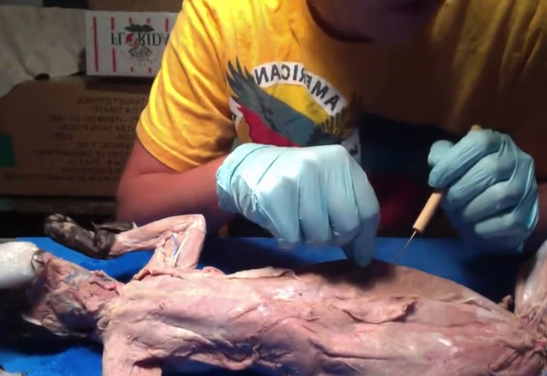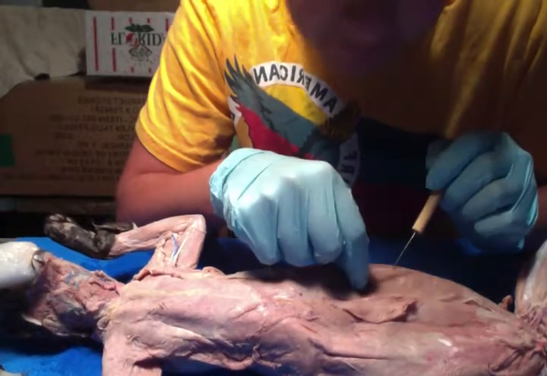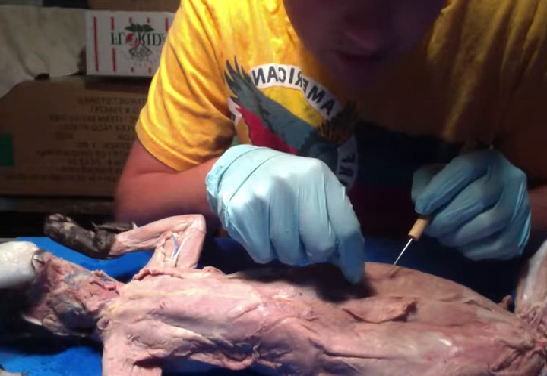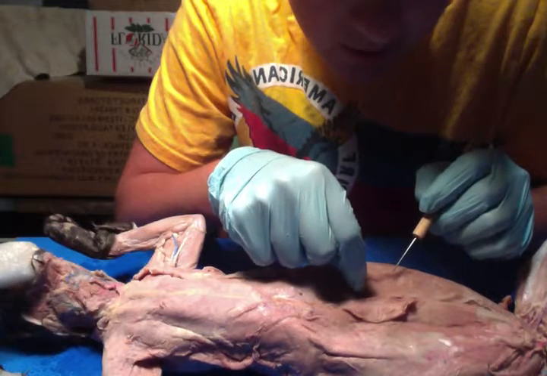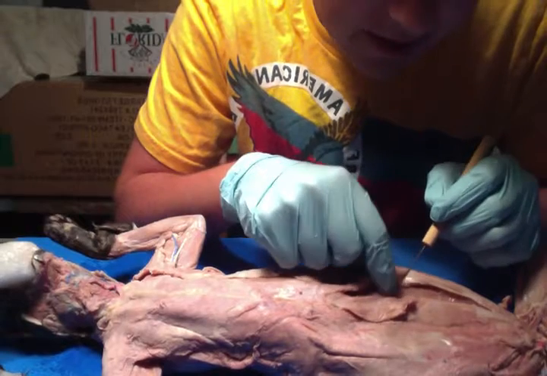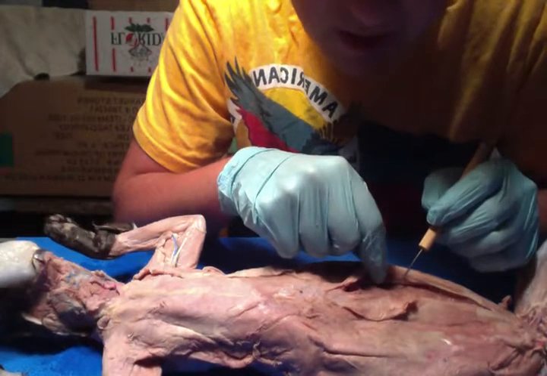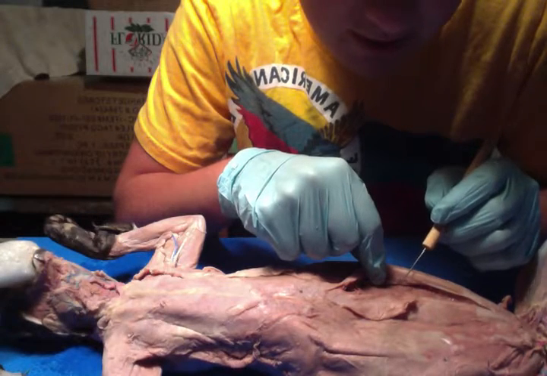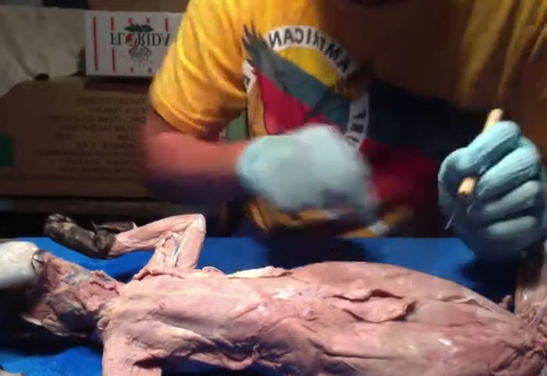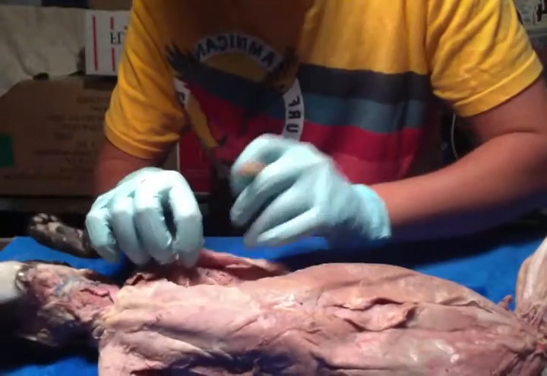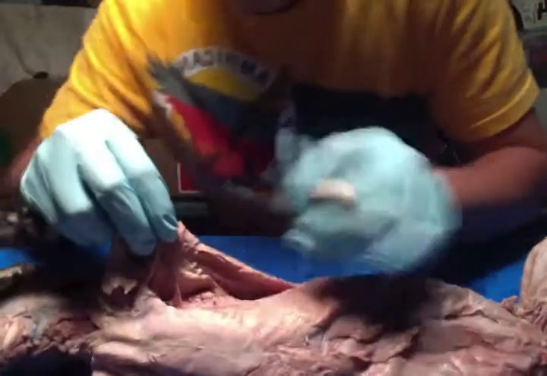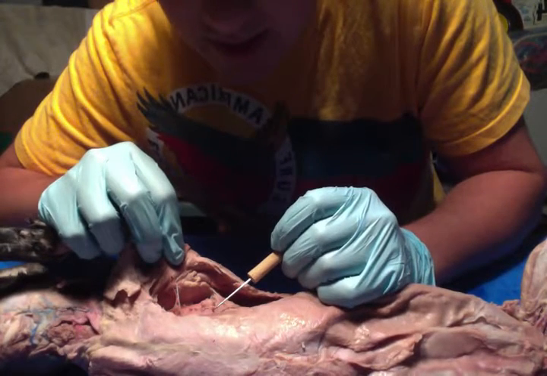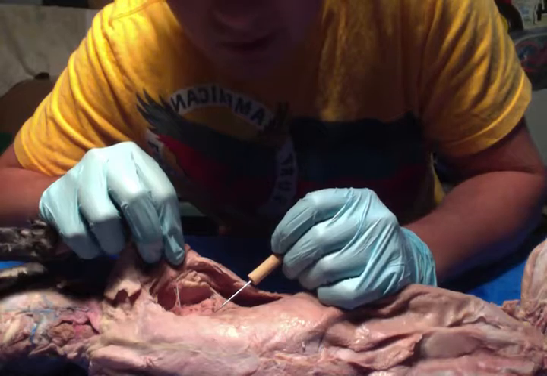Right here we have your external oblique, which flexes, rotates, laterally flexes the trunk, and compresses viscera. And then just inside there we have the internal oblique, which performs the same action, so it flexes, rotates, laterally flexes the trunk, and compresses the viscera. And then right here we have your scalenes, which rotate and flex the neck, and they also elevate ribs 1 and 2.